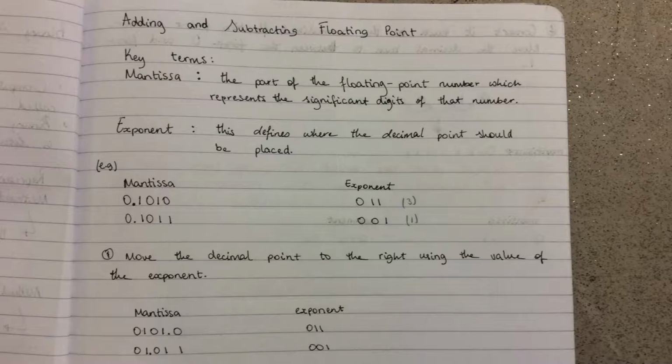Before we get into it, there's two key terms that you need to know about, which is the mantissa and the exponent. The mantissa is the part of the floating point number which represents the significant digits of that number. On the other hand, the exponent is the number that defines where the decimal point should be placed. From the pictures here, you would see that there's examples of the mantissa and the exponent.